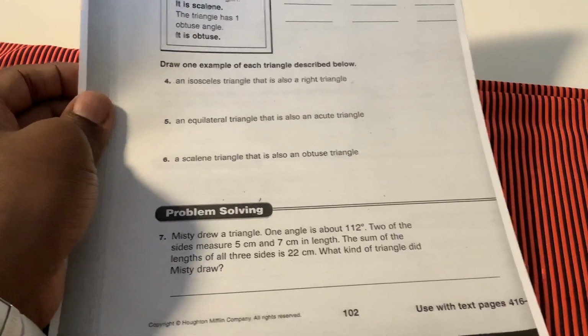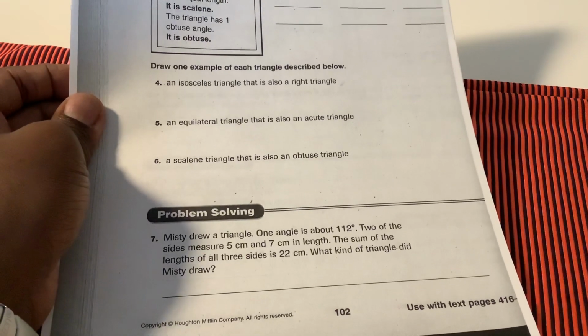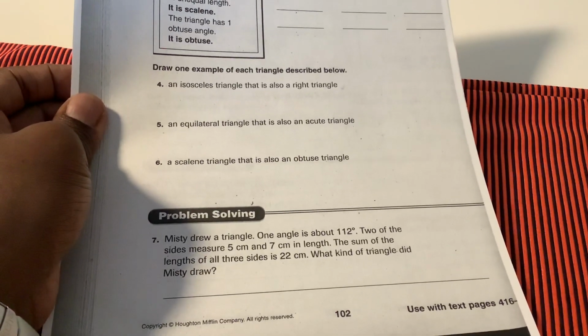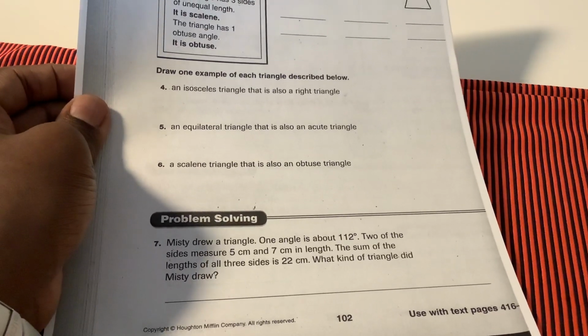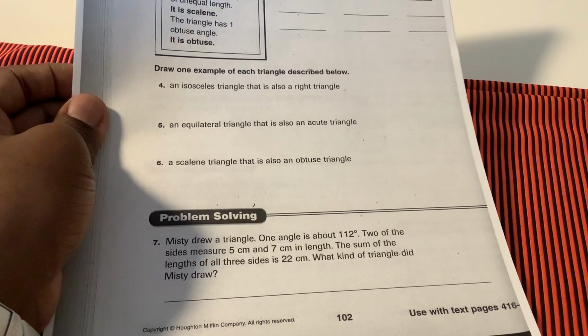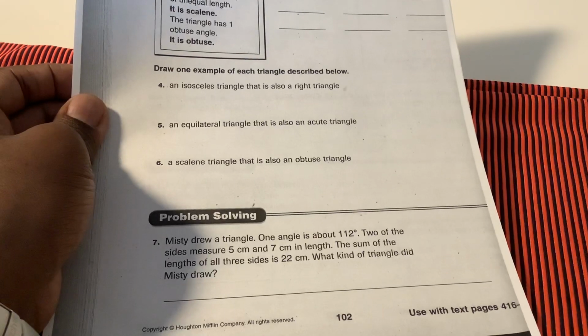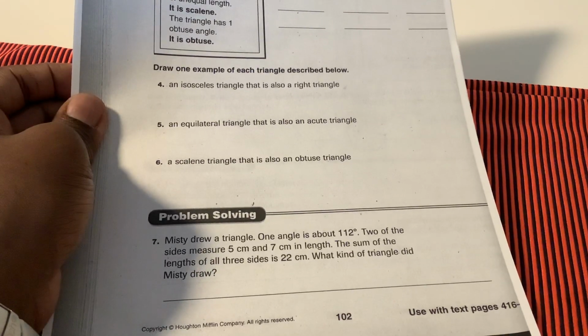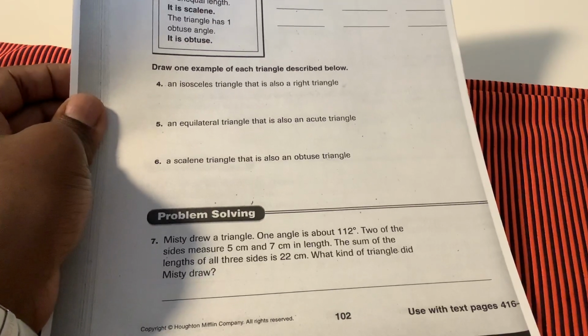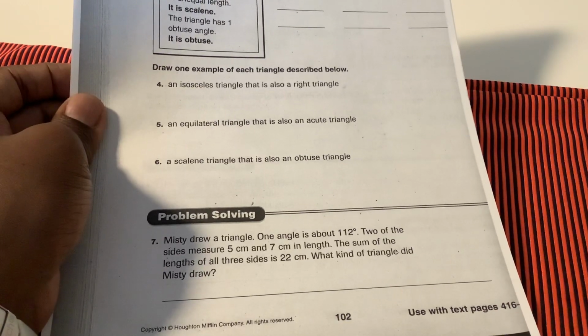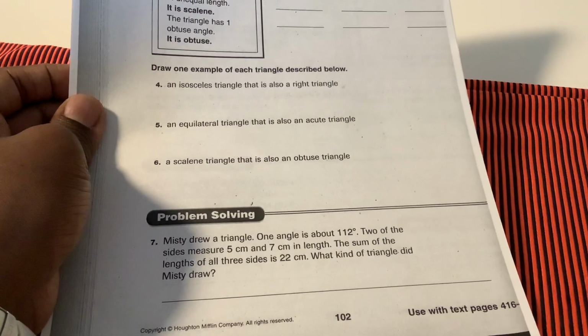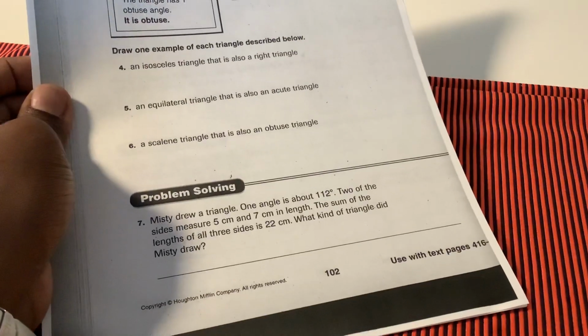For number 7, please read the word problem. Misty drew a triangle. One angle is about 112 degrees. 2 of the sides measure 5 centimeters and 7 centimeters in length. The sum of the lengths of all 3 sides is 22 centimeters. What kind of triangle did Misty draw?